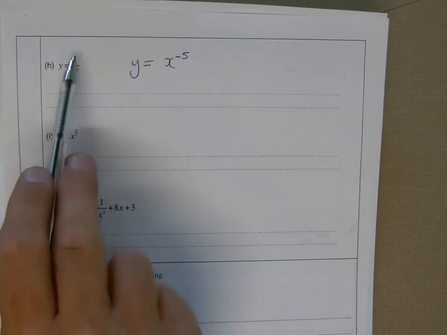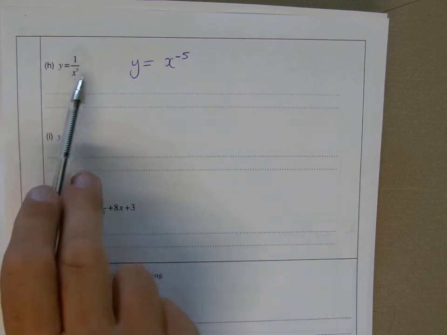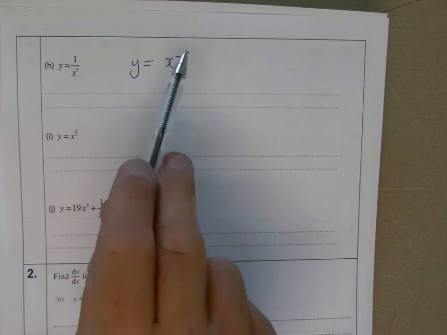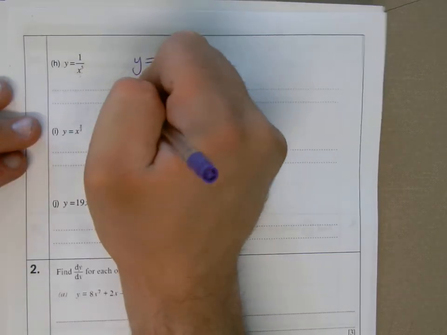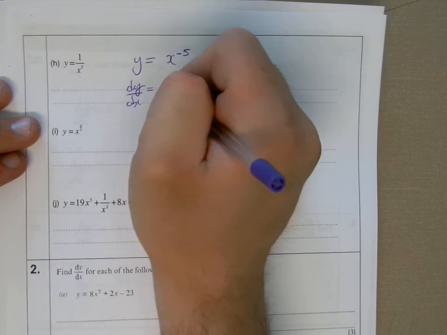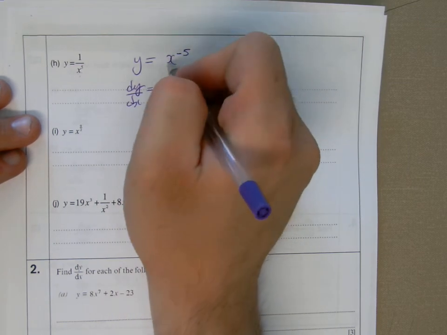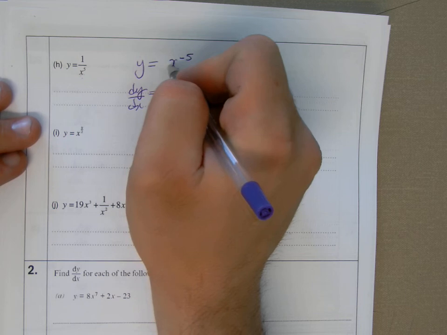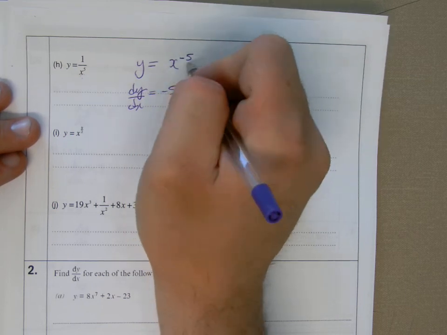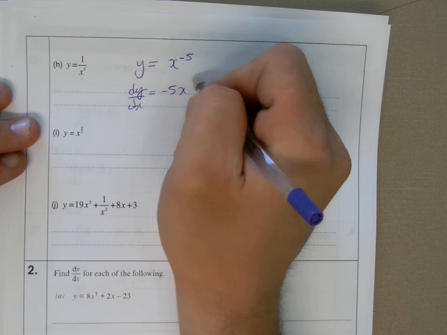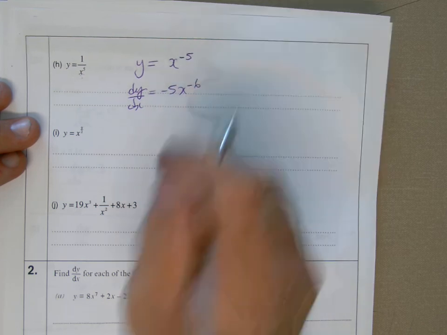So when they give it to me like that, 1 over x to the power 5, take it up and write it as x to the minus 5. So then I do dy/dx, bring the power down, so minus 5, bring it down in front, there's nothing there, there's just 1 there. So minus 5 times 1 is minus 5, x then, now reduce that by 1, so if you reduce that by 1 you get minus 6.